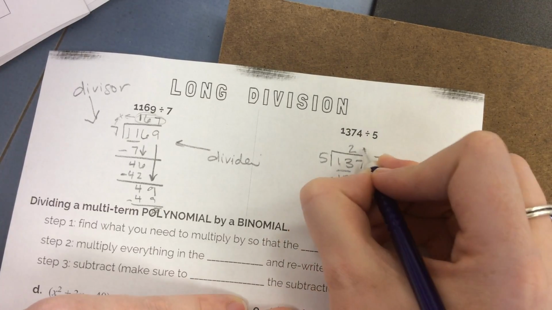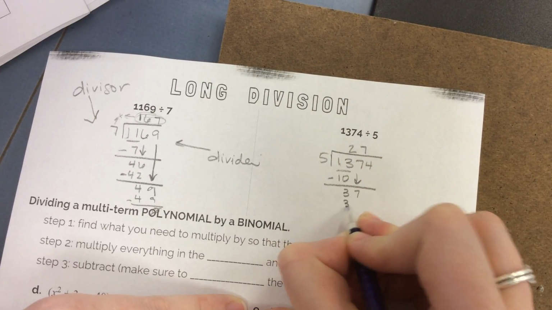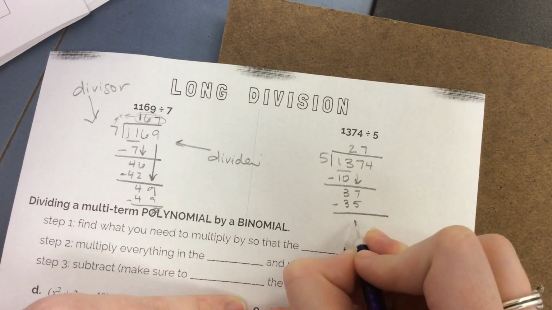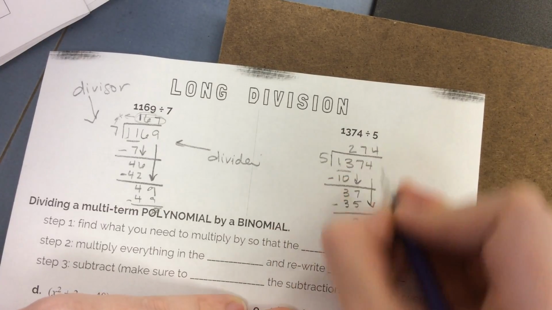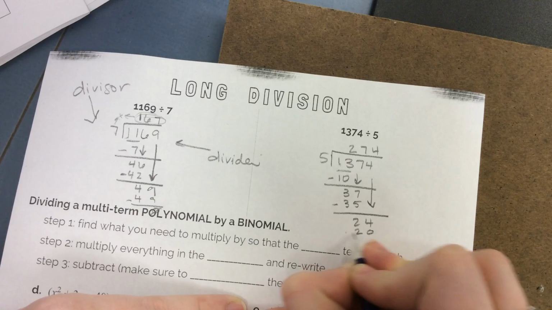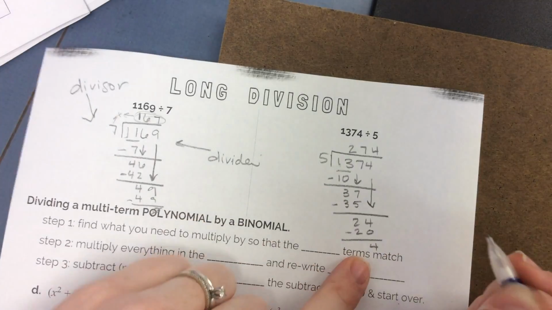5 goes into 37 7 times. 7 times 5 is 35. Subtract 35. You get 2. Bring down the 4. 5 goes into 24 4 times. 5 times 4 is 20. We subtract 20 and we get 4.